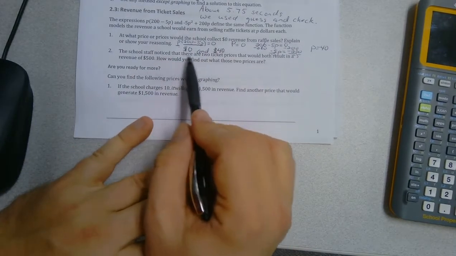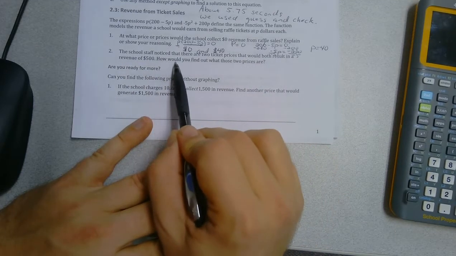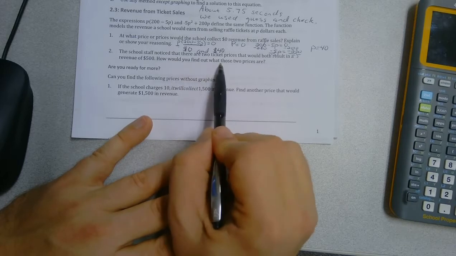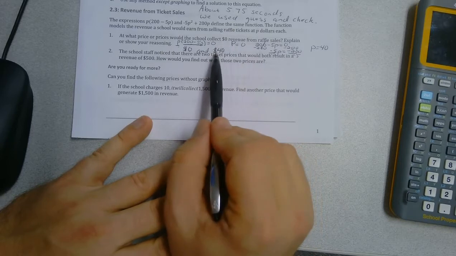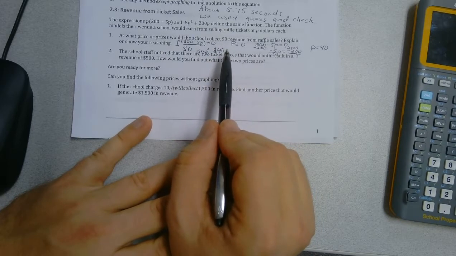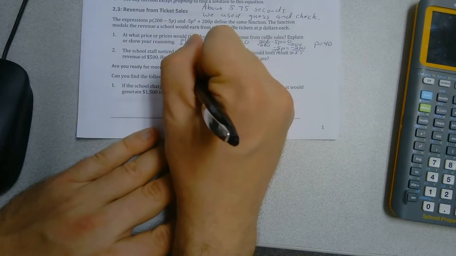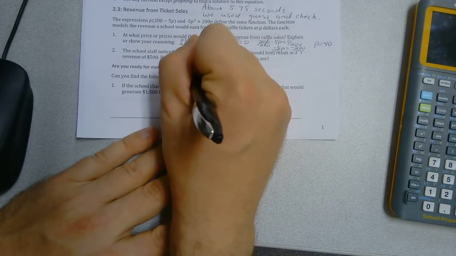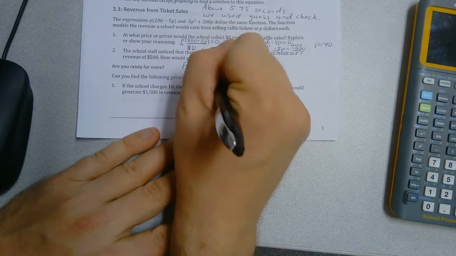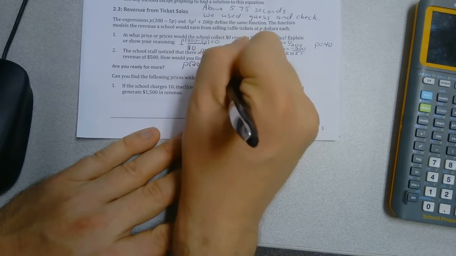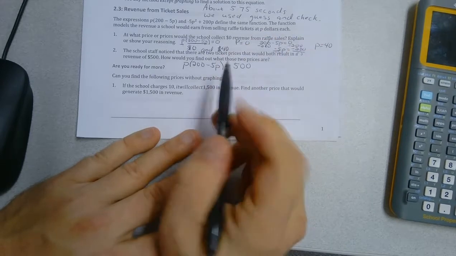So the school staff noticed that there are two prices that would result in a revenue of $500. How would you find out what those two prices are? So what we could do is maybe try an equation. So we have P times (200 minus 5P) is equal to $500.